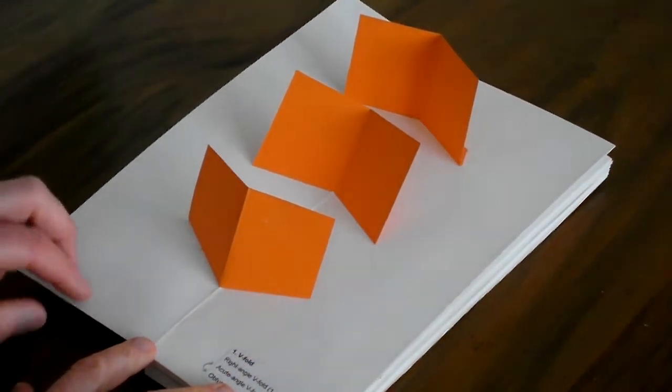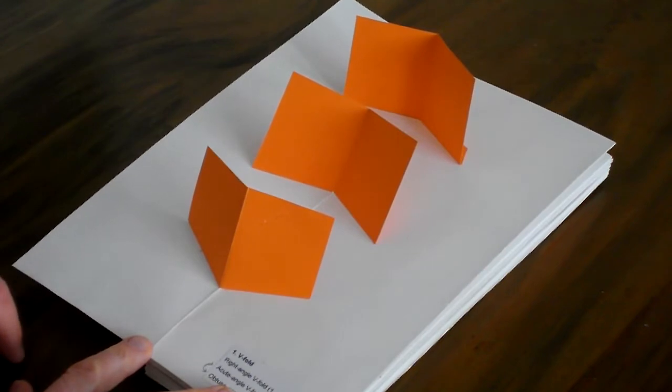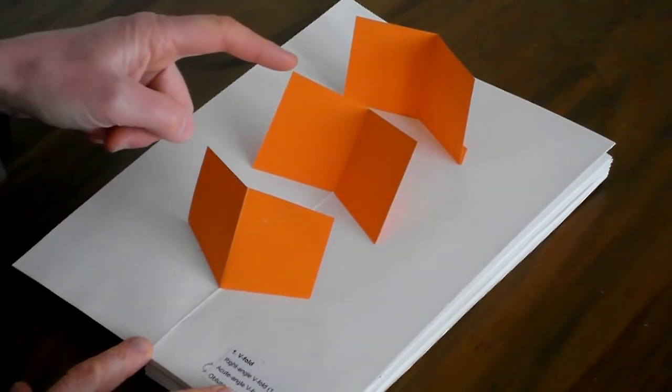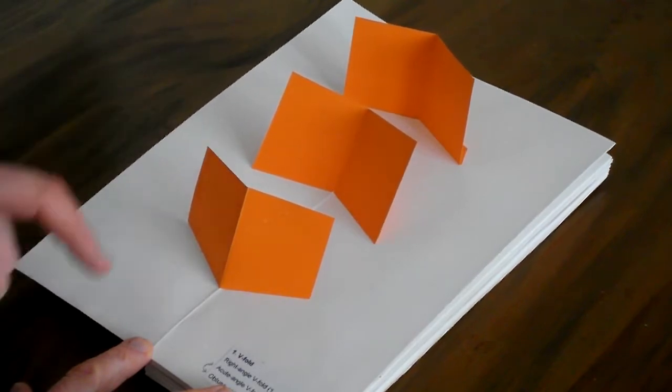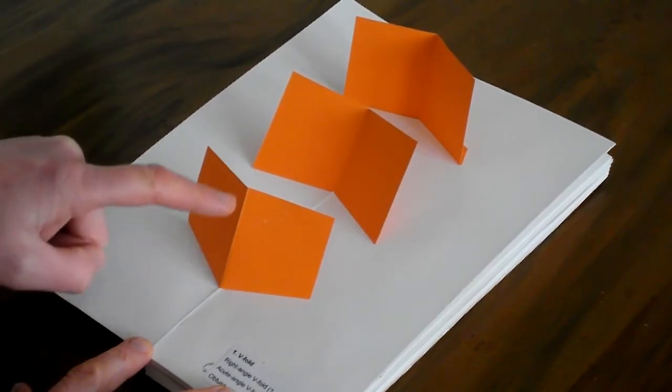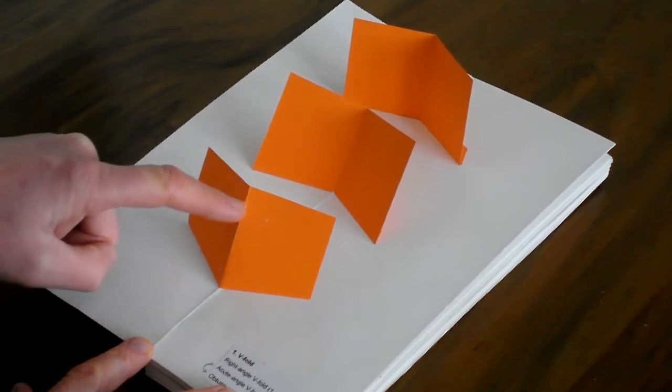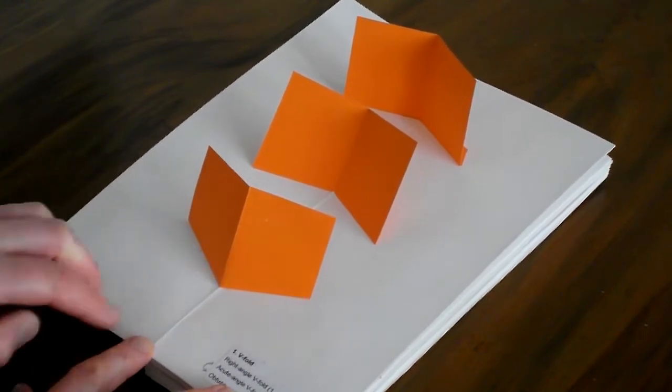These are V-folds, one of the most fundamental pop-up shapes. A right-angled V-fold, an acute-angled V-fold, and an acute-angled V-fold. And the name of the angles is the angle between that fold and that fold.